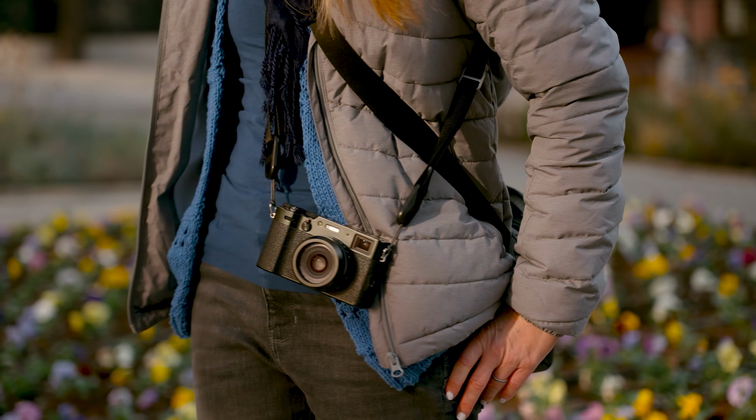Landscape photographers, may I have your attention please? Creating panoramas has never been easier.